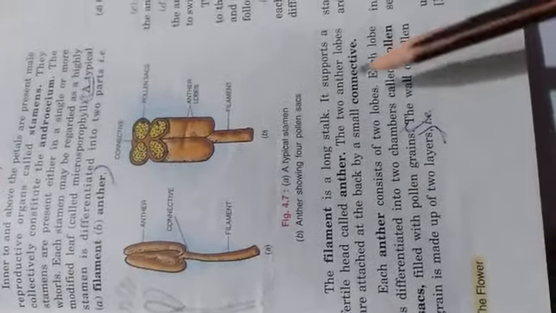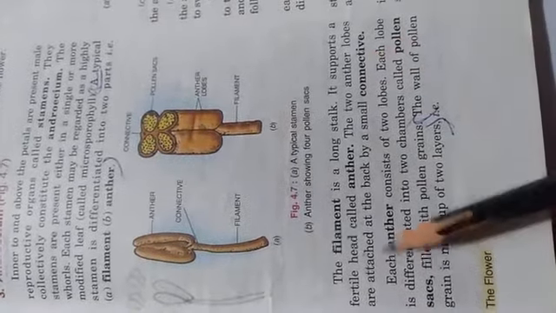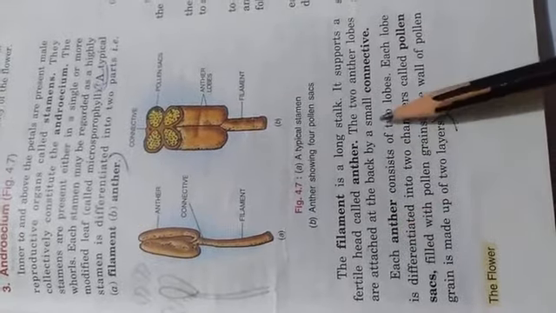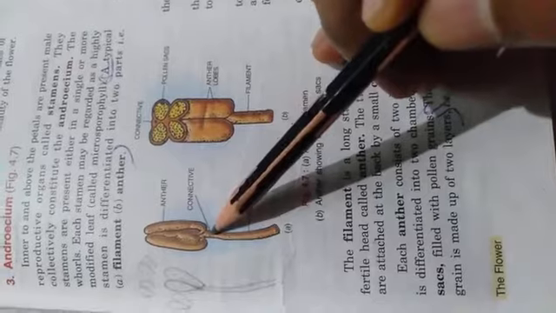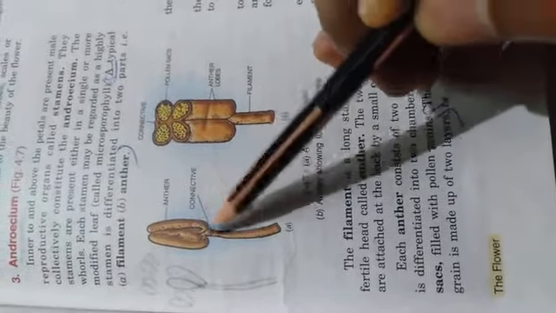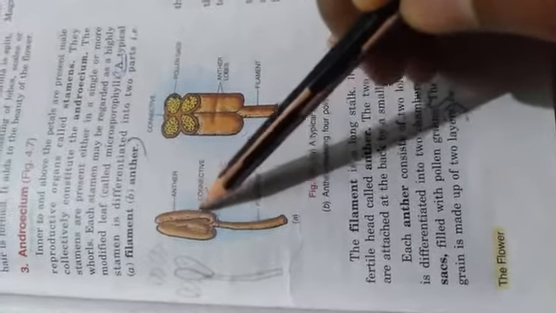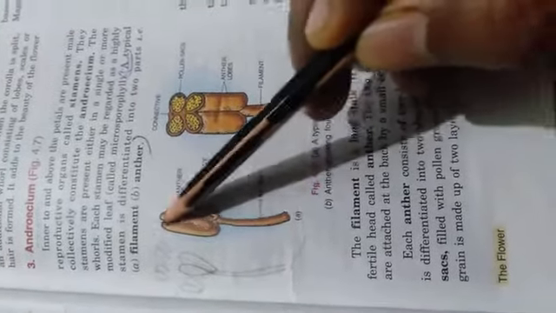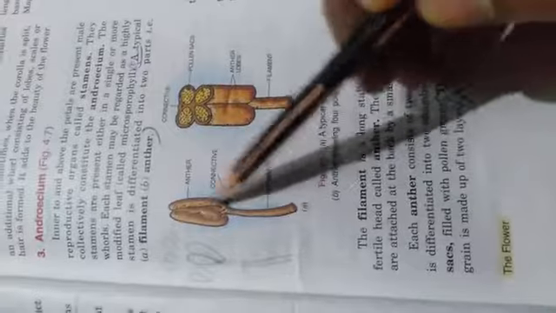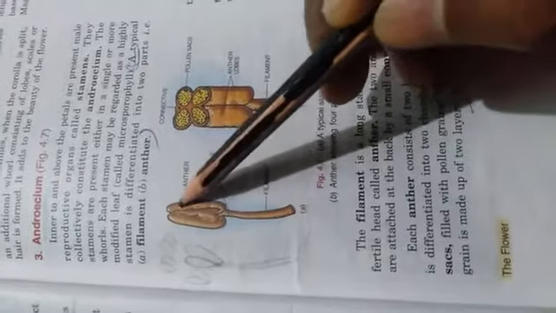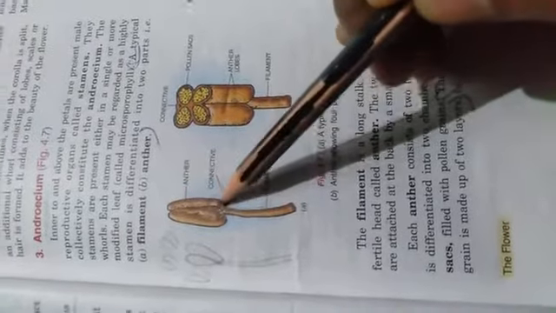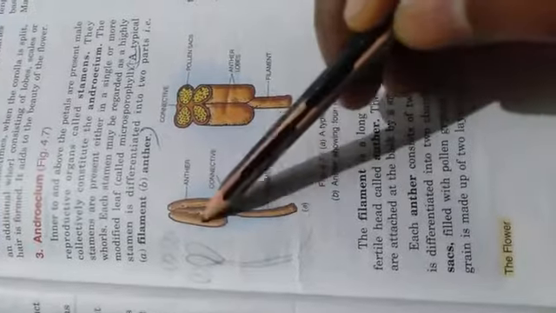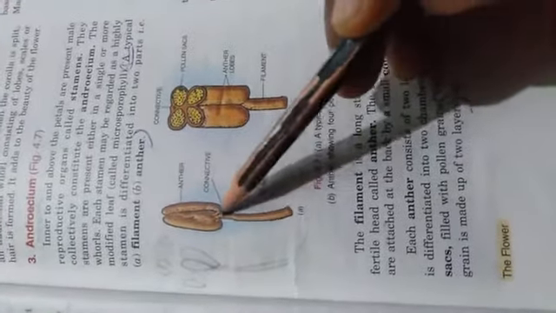Okay, now the two anther lobes are attached at the back by a small connective. So here you can see this connective. If you look behind this connective, there are two structures, the same as these two lobes. Here you must have seen two lobes. When you go to the back side, two more lobes are present. So these four lobes are present in one filament.